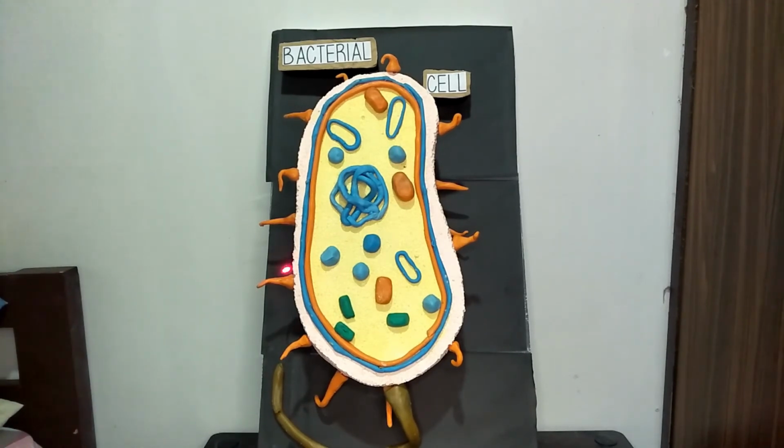Next will be the nucleoid, the intestine look-alike over here. It contains the cell's chromosomes. It is also a single circle of stranded DNA, controlling the activity of the cell and also its reproduction.